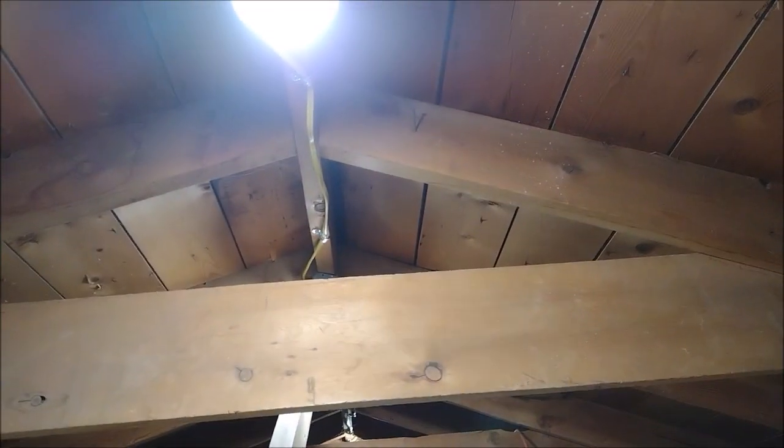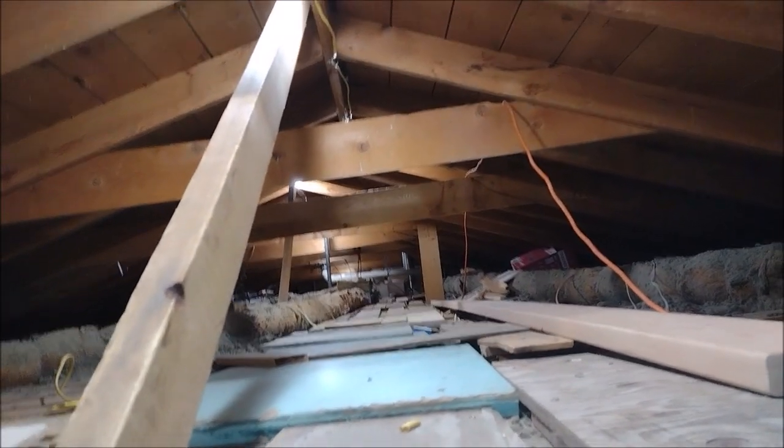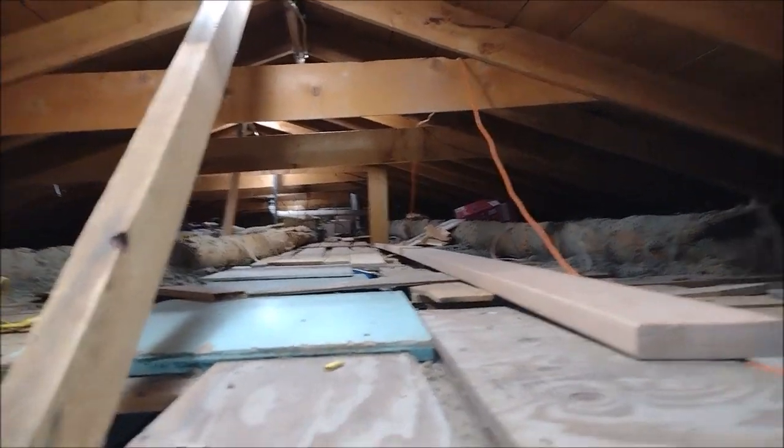I did make progress. Look at the beauty. That is light one here. Everything is bright and great, all the way to the end. And here's my switch. Turn it off, turn it on. Wow.